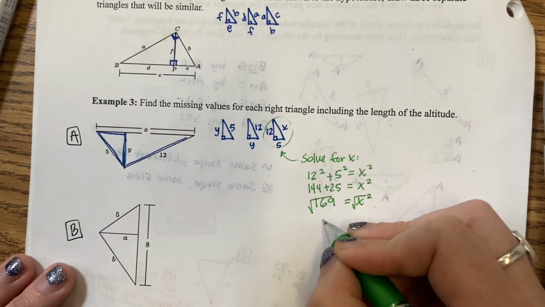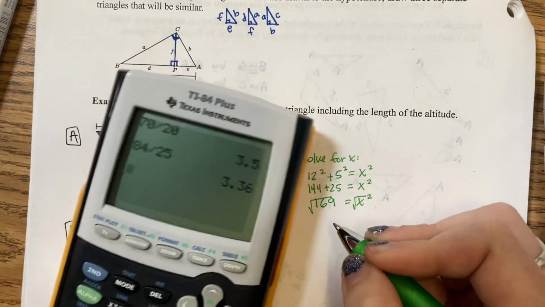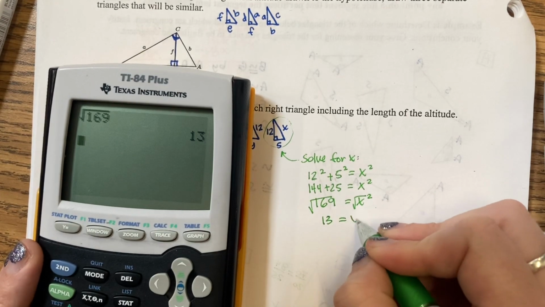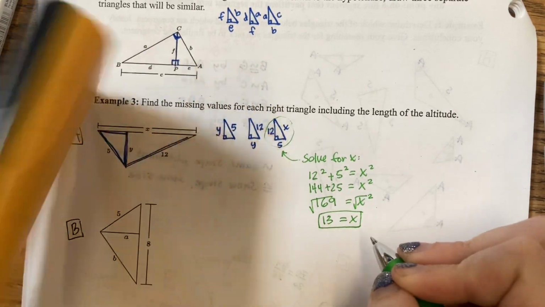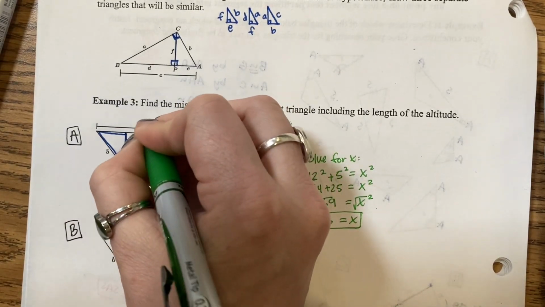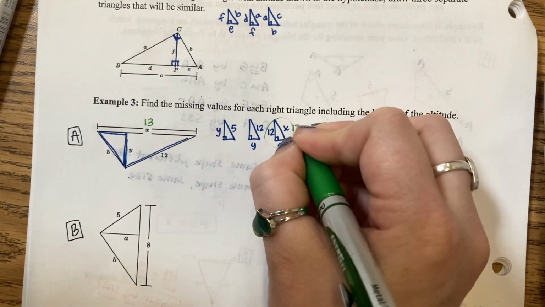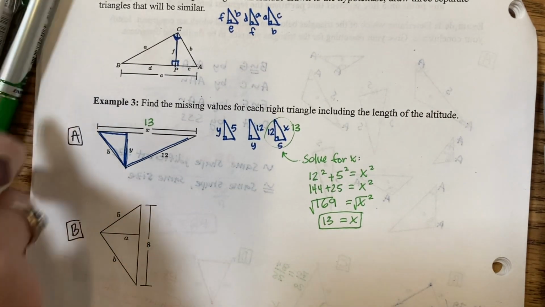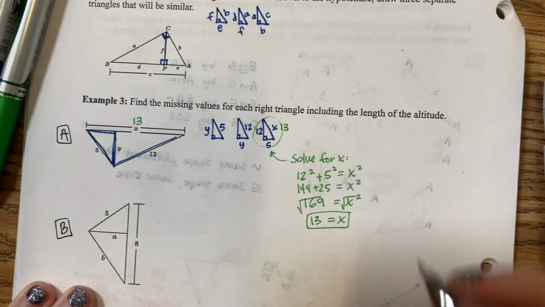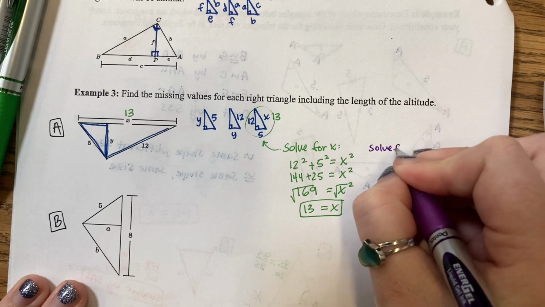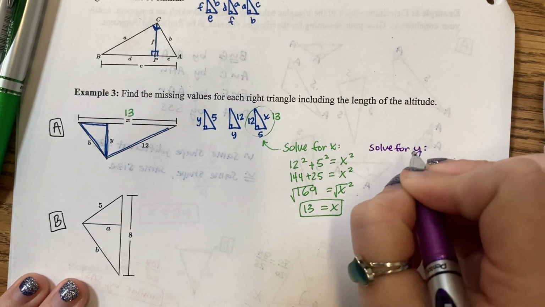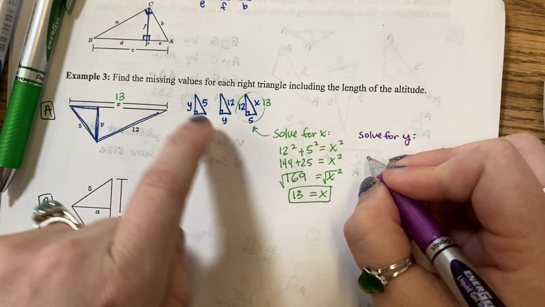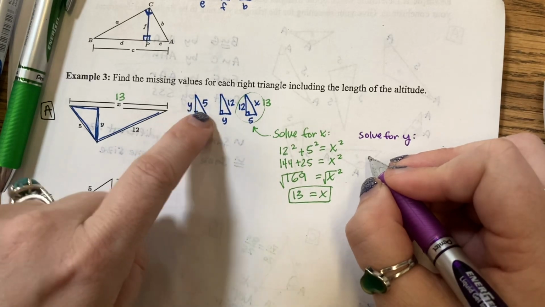Square root it. X is 13. Okay. Now that I know x, I can find y. And for y, I'm going to use a proportion. I can use either one. I'll just use 5. 5 is a small number.